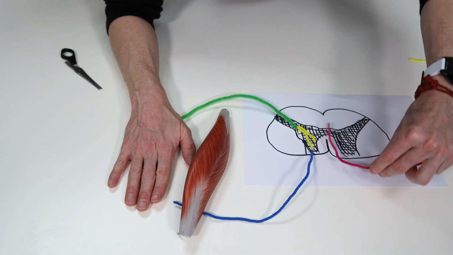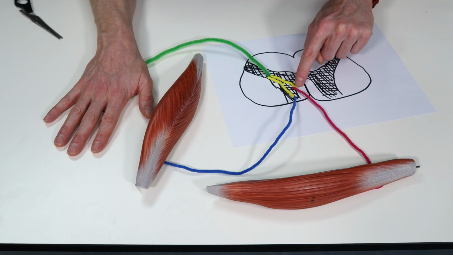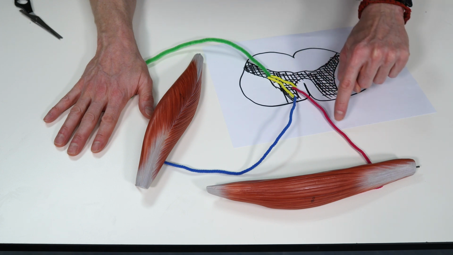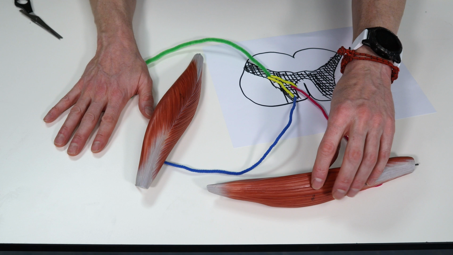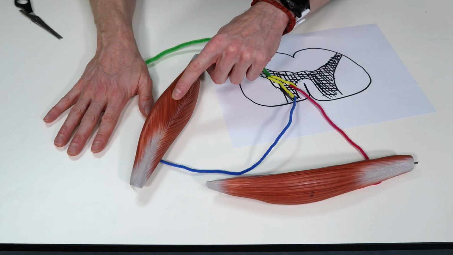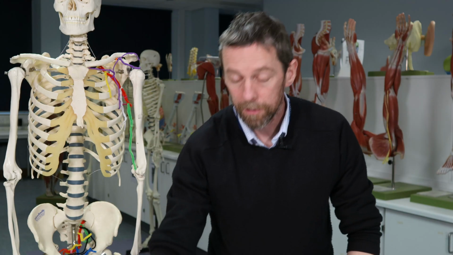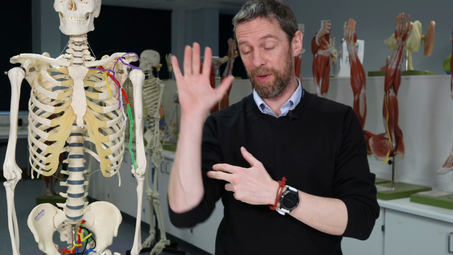But this inhibitory interneuron synapses with this lower motor neuron and inhibits the contraction of the muscles of triceps, which means that biceps can contract unimpeded by the contraction of triceps. So you touch the hot thing, the flexor muscle can contract, the antagonistic muscle doesn't oppose that contraction. You take your hand off, it's super.